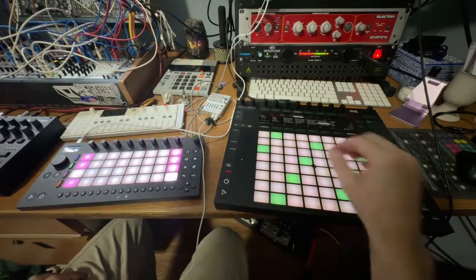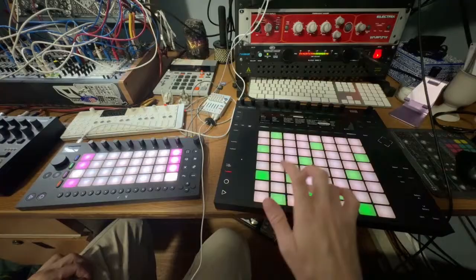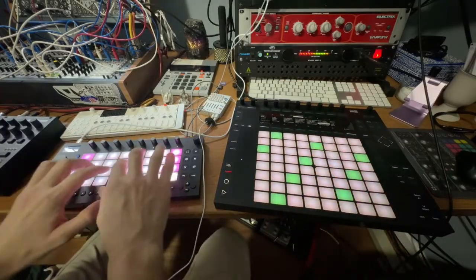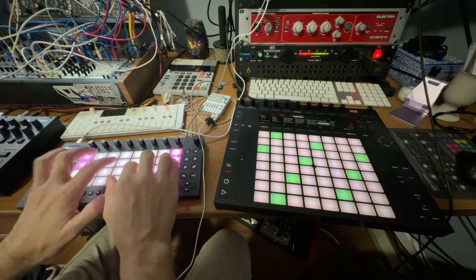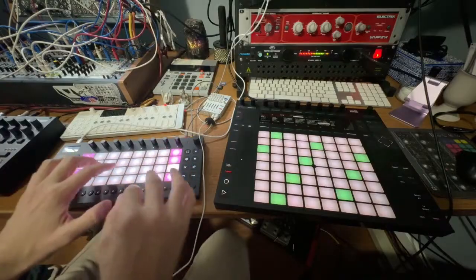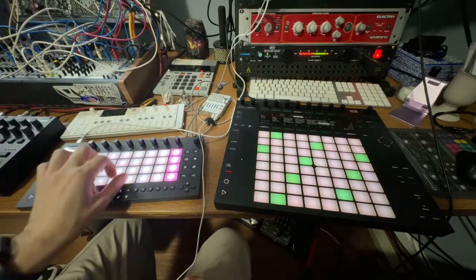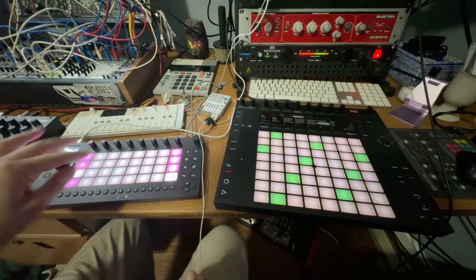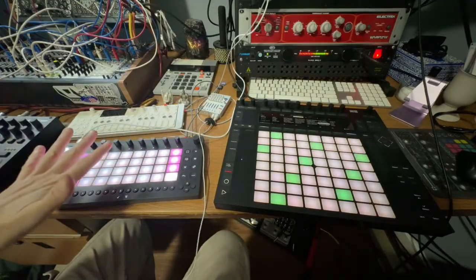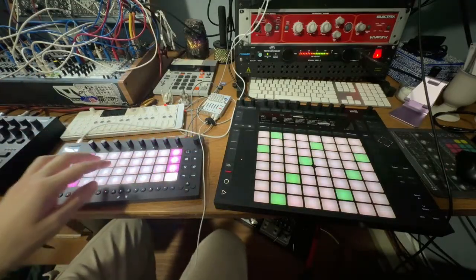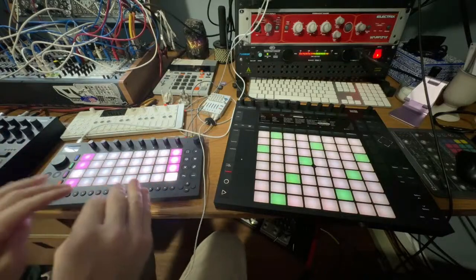So if I ran a scale and I was like, here, that same scale, my hands have to both be on it, because it's hard to do a run with one hand on the Move. It's all 8 in a row, and you're almost forced to use 2 hands.